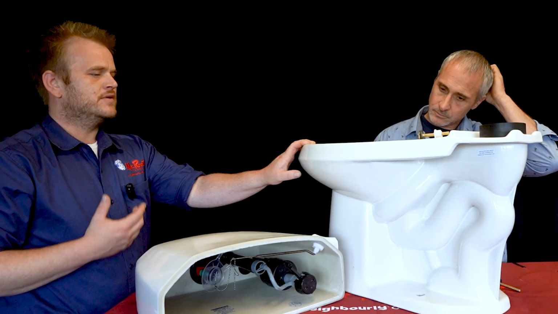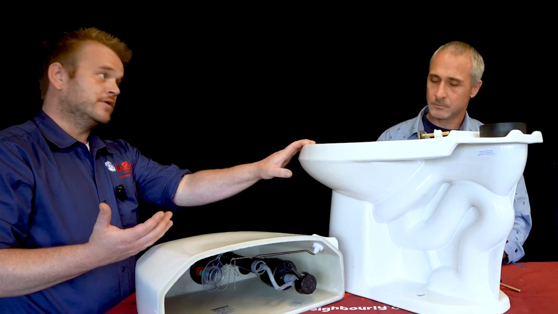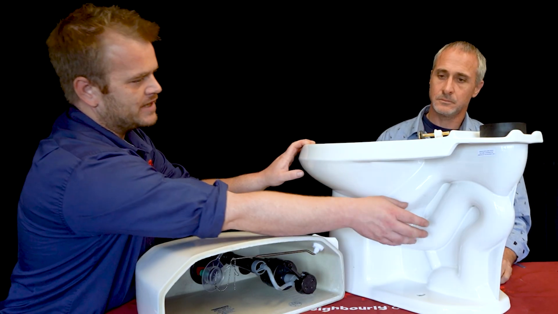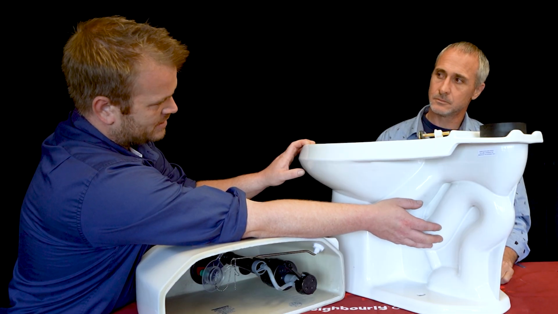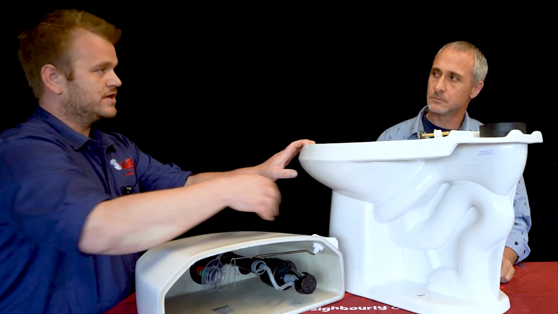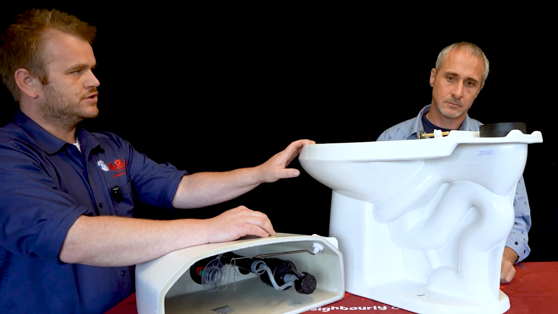Unfortunately with a toilet, they're not glass, you can't see through them. It's a double-edged sword. It's nice that you can't, but unfortunately you can't really know where that blockage is in some cases. So only if that blockage is in this area, and also only if it's a soft blockage like toilet paper, would you want to use a plunger at unblocking that.